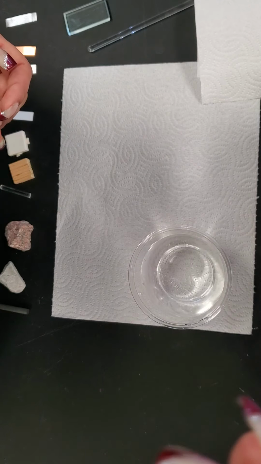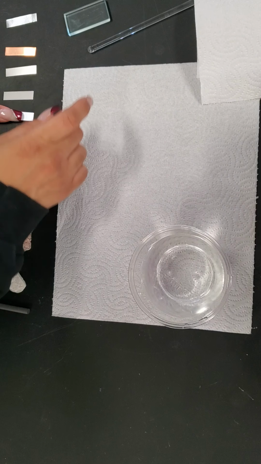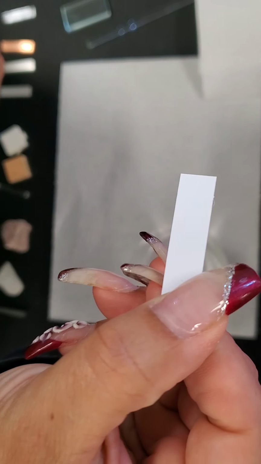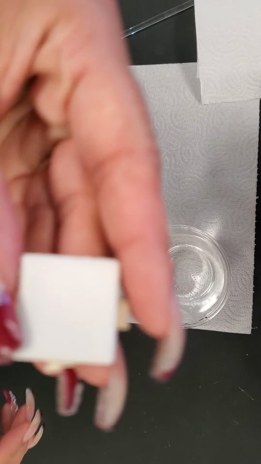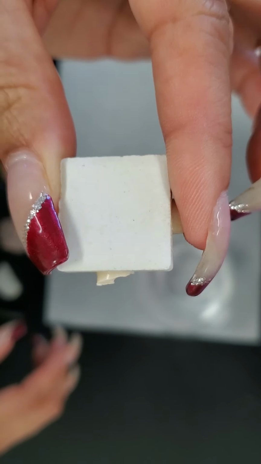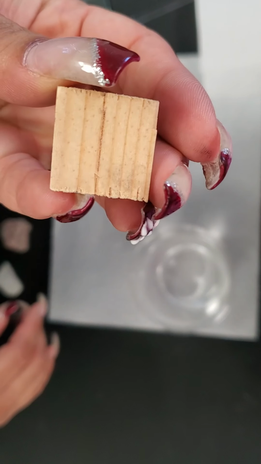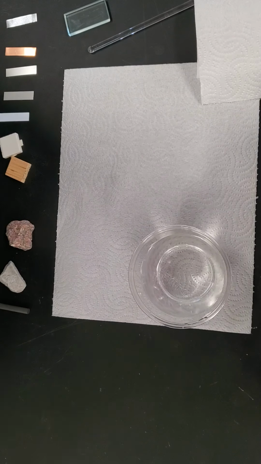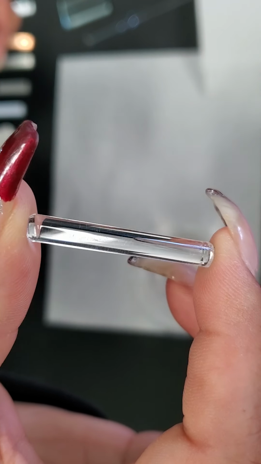There is no shine to the Formica. No shine to the polystyrene. No shine to the ceramic plate. No shine to the wood. The glass does seem to have a shine to it.